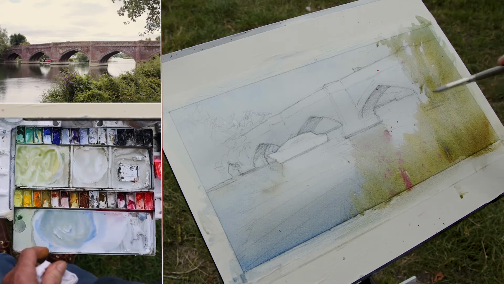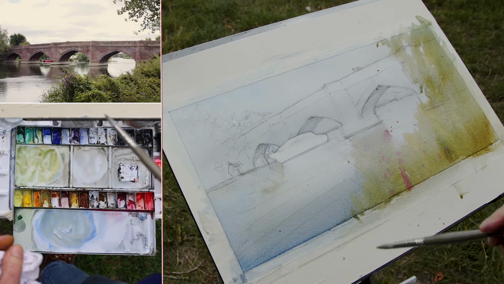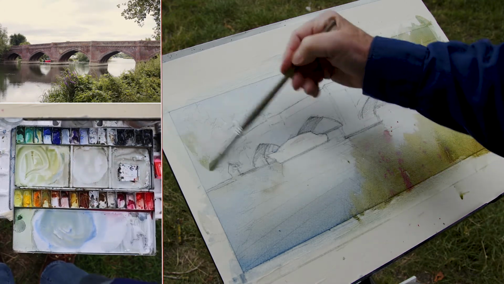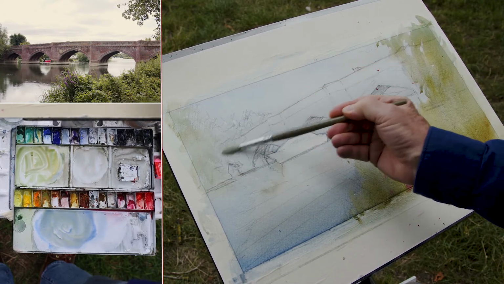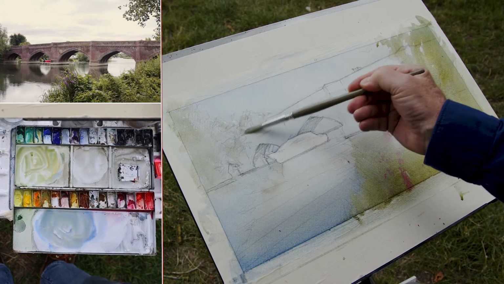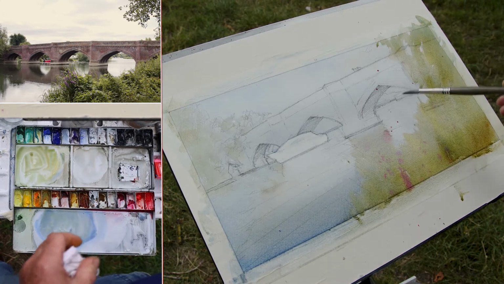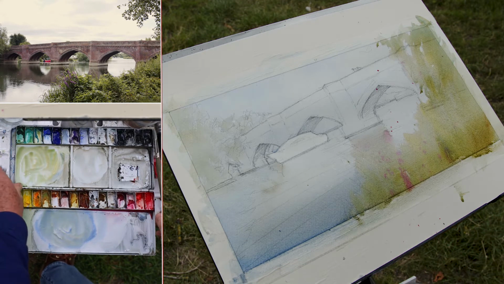Just pick that up. I can do a little bit here probably. Okay, so far so good. I'm going to leave that as our quite subtle initial wash. That's the wash done.